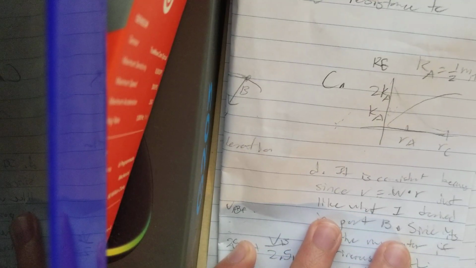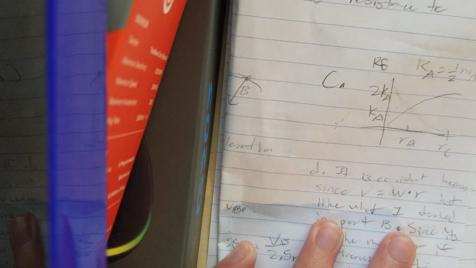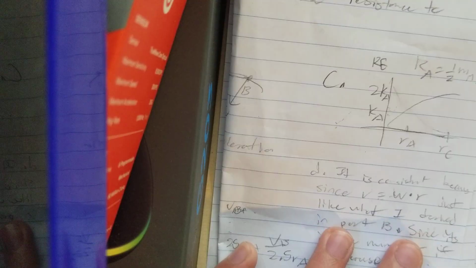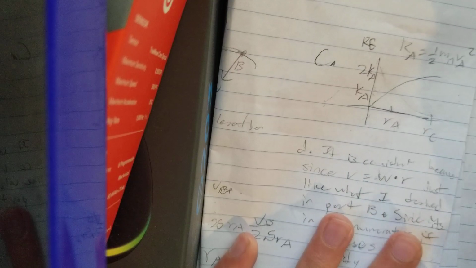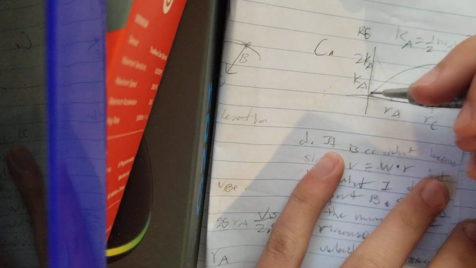I lost a point because I didn't draw it as an inverse, which means it should be decreasing. And I lost a point because kinetic energy should never be 0, because the moon is always orbiting around a planet, in which I did indicate that it was 0 at this point. So for this, I got 0 out of 3.